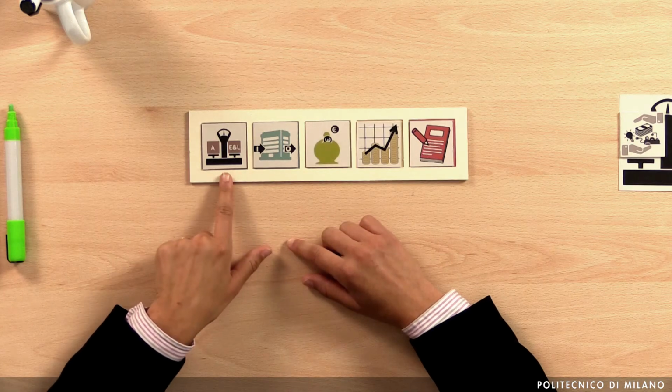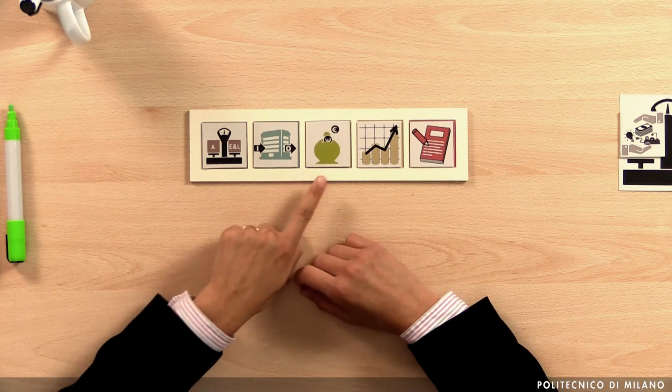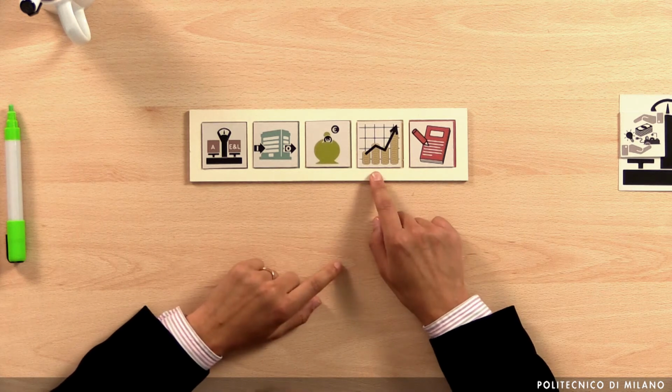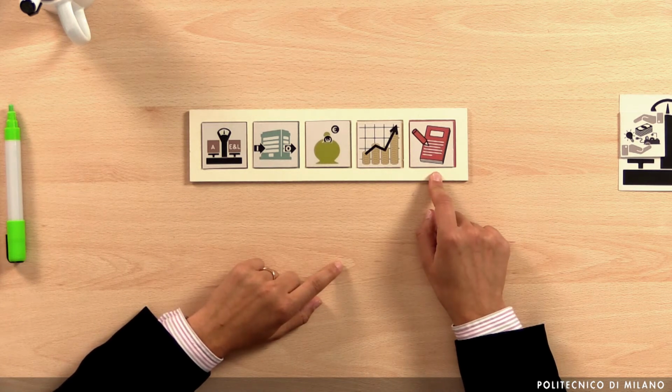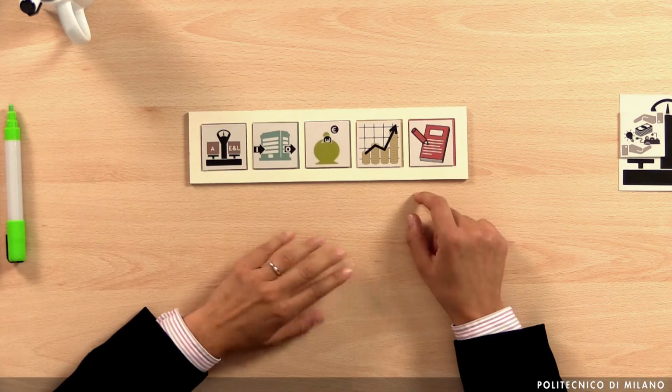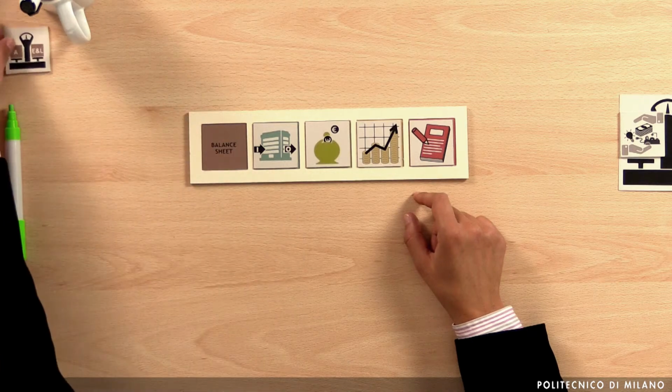In this module, we will focus on the 5 documents that constitute annual reports. These 5 documents are the balance sheet, the income statement, the cash flow statement, the statement of changes in equity, and the notes to the balance sheet. These 5 documents are mandatory following the International Accounting Standard. In this class, we will focus on the balance sheet.